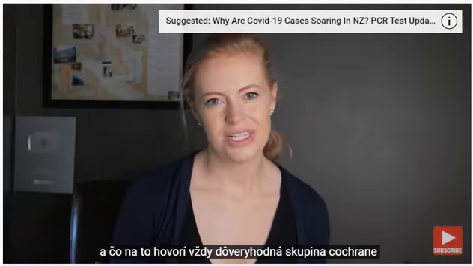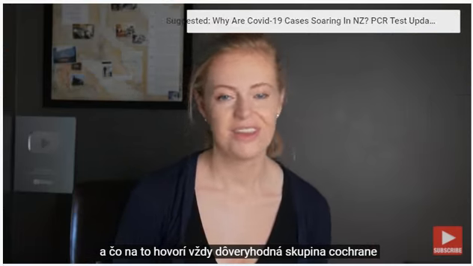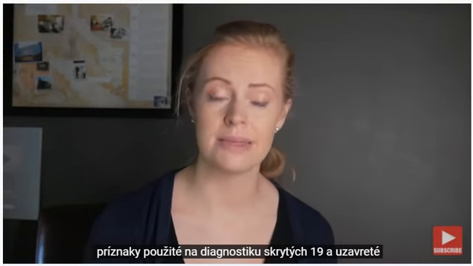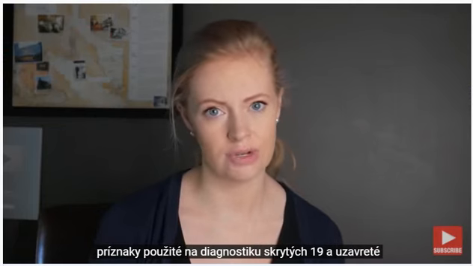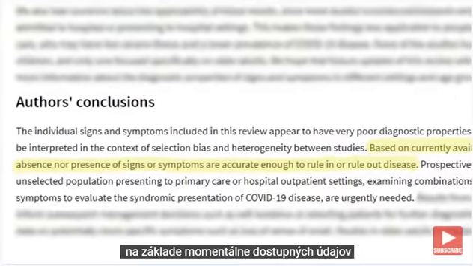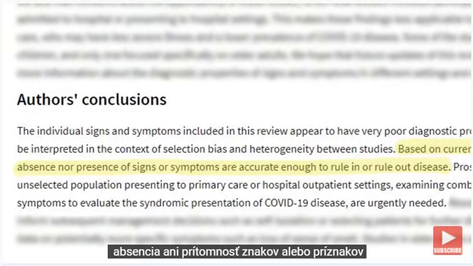And what do the ever-trustworthy Cochrane Group have to say? Back in July, they performed a literature review with regards to signs and symptoms used to diagnose COVID-19 and concluded the following. Based on currently available data, neither absence nor presence of signs or symptoms are accurate enough to rule in or rule out disease.